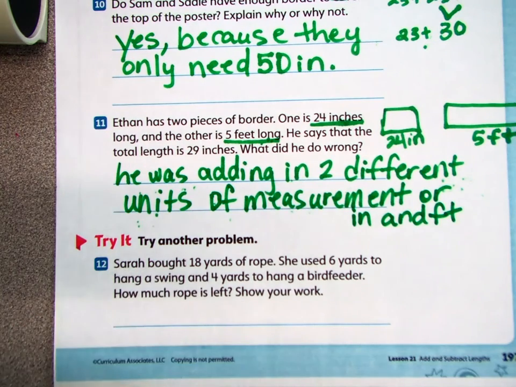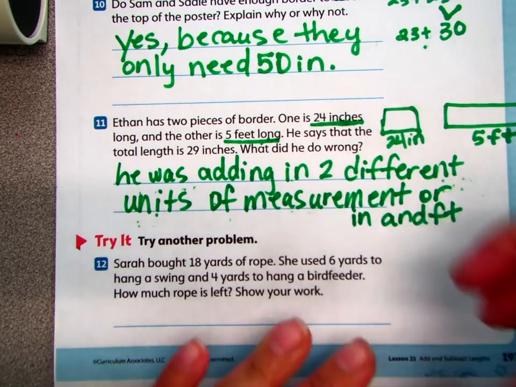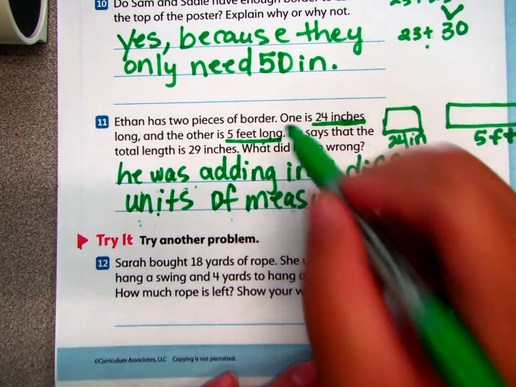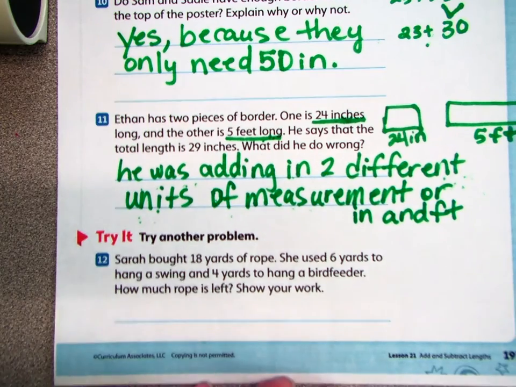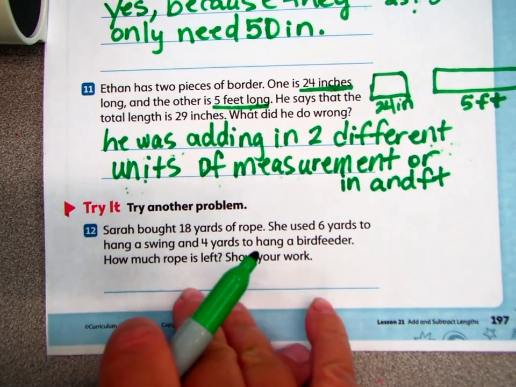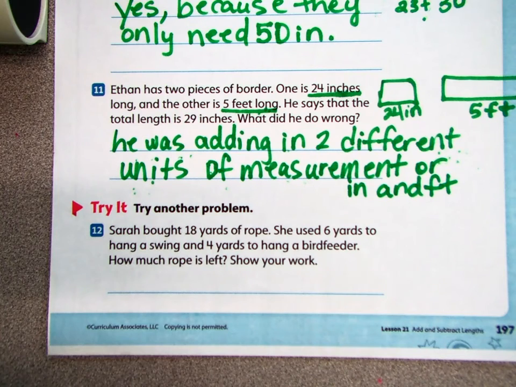And you can't do that. You can't add together 2 different units of measurements. They have to be both in inches or both in feet. Okay? Let's try another problem.